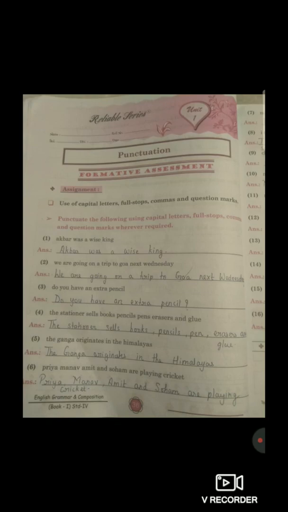Now come to the fifth one. The Ganga originates in the Himalayas. Students, as you can see, the very first letter T is written in a small letter, so we have to write a capital letter. The very first word is The. Then the next word is Ganga, a proper noun. Here G is written in a small letter, so we have to write a capital letter. Then originates in the Himalayas. In Himalayas, the H is written in a small letter, so we have to write a capital letter. And in the end, we have to put a full stop.